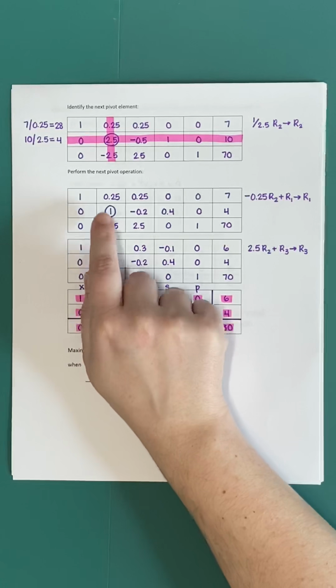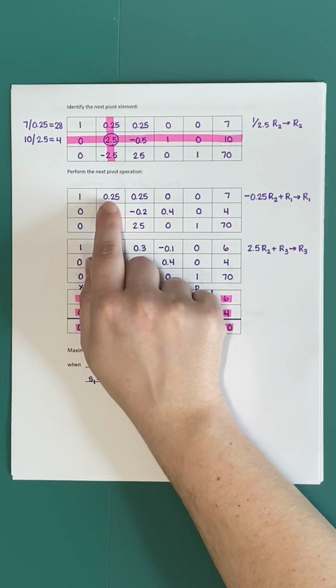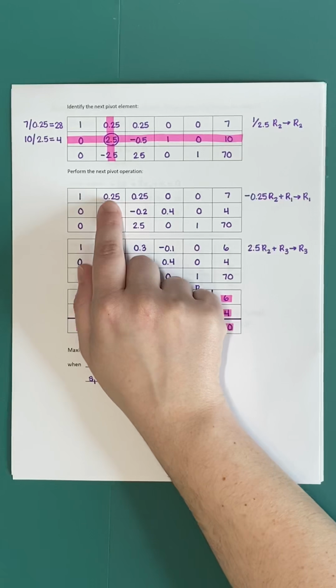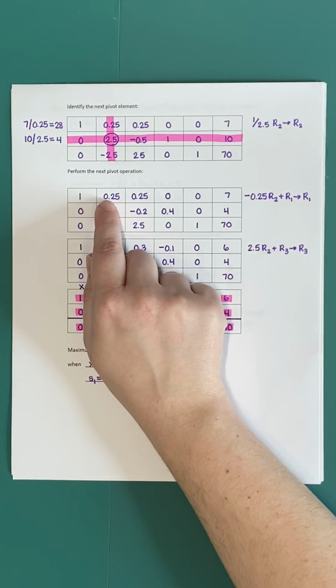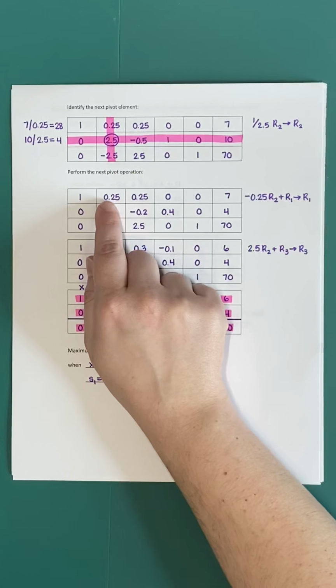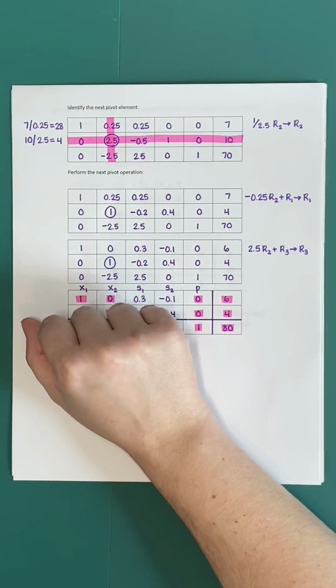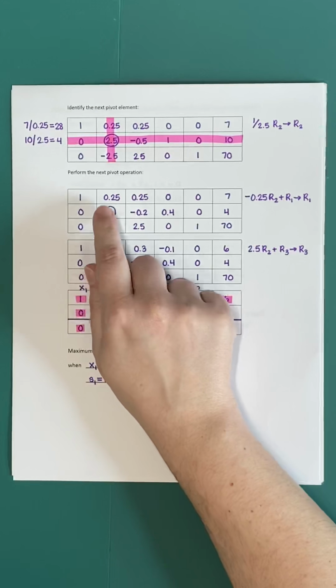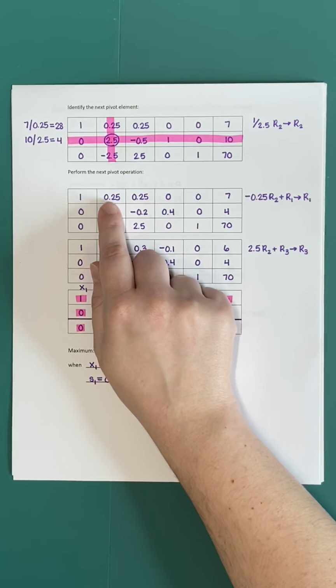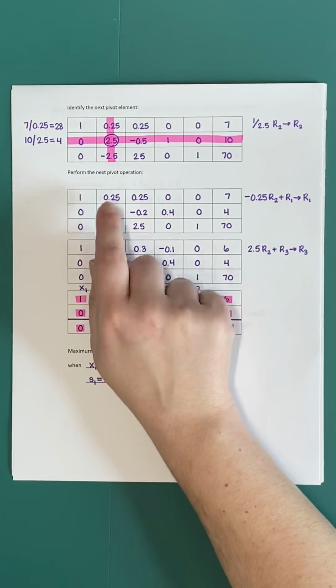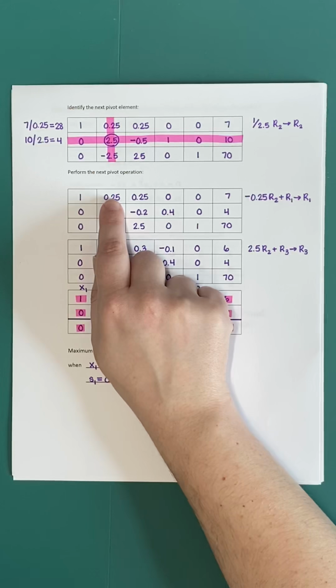Well, how do I do that? Let's start with the one above it. We have a 0.25, and we want to take that and reduce it to 0. Well, the only way you could take 0.25 and reduce it to 0 is to subtract 0.25. Or, more appropriately, think of it as adding negative 0.25. So if I add a negative 0.25 to combine with this, then this would reduce down to a 0.